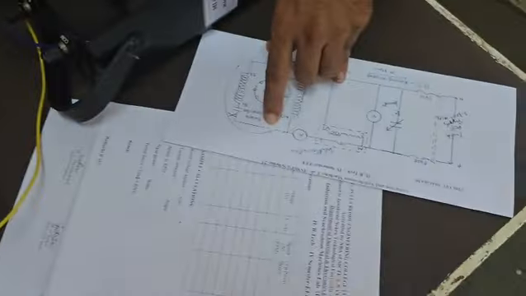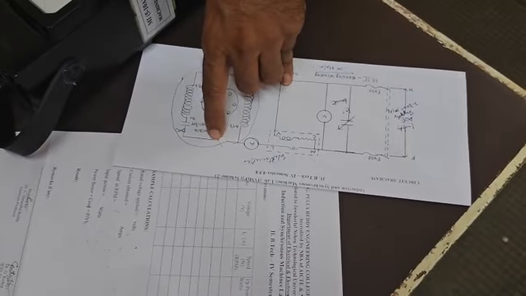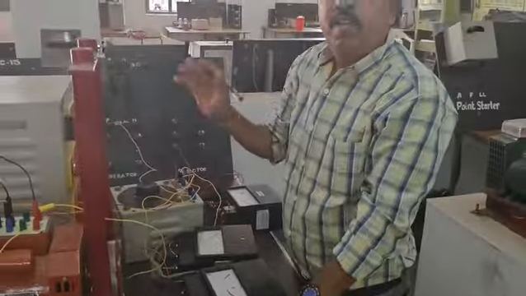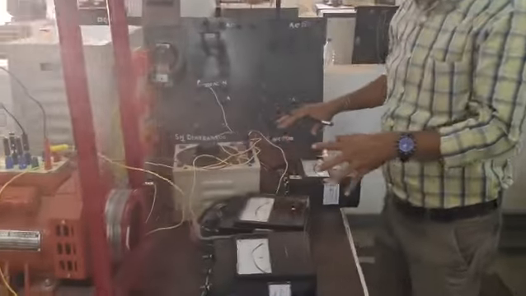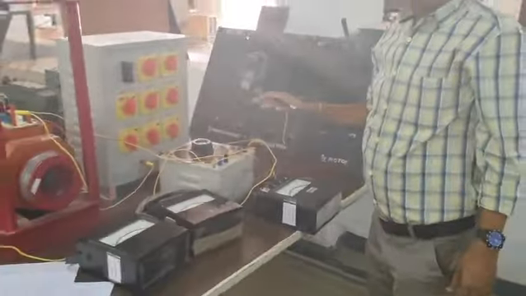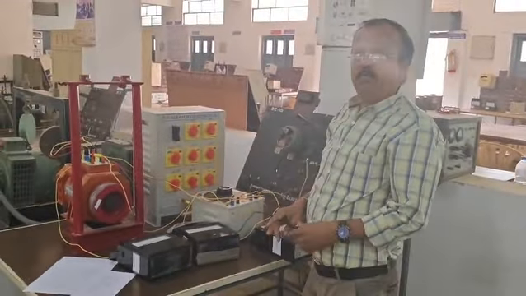So no need of taking an SPST switch here. So we are closing it because the machine is to be operated under no load condition. So this is how the connections are made for the single phase induction motor, especially for power factor improvement.